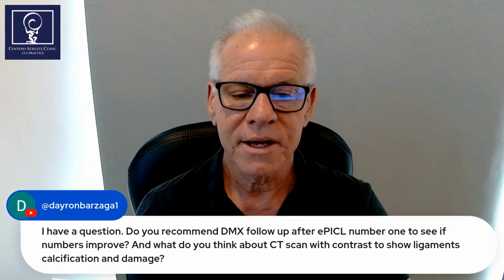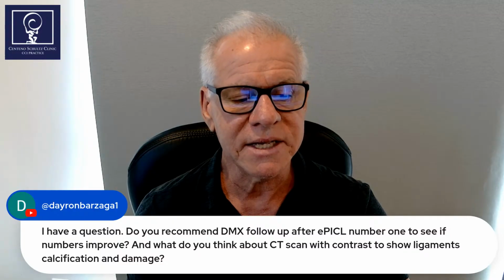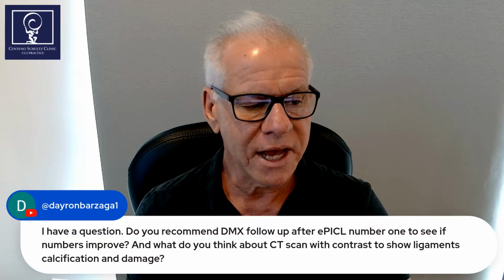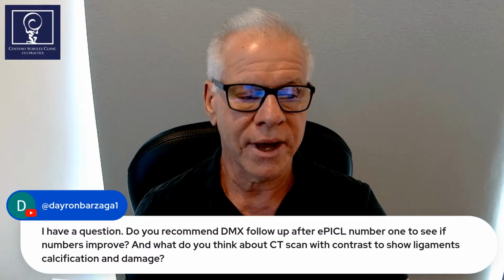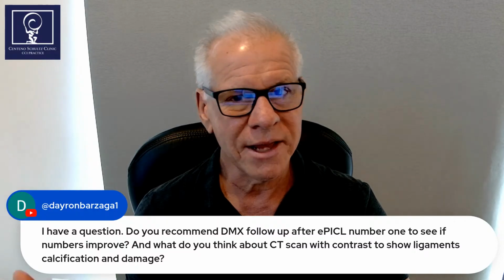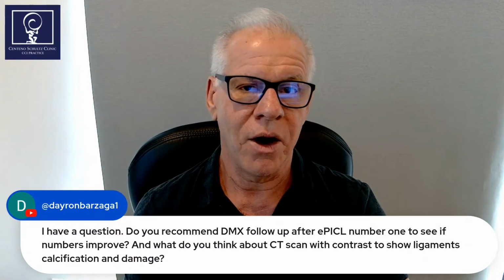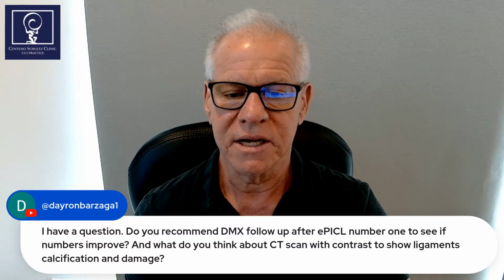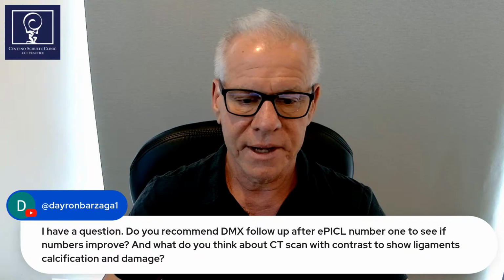Then the second question is, what do you think about CT scan with contrast to show ligaments, calcification, damage? I don't think a CT scan is a good idea to show calcification and ligament damage. It will show if there's some calcification in the ligament, but frankly, we would see that anyway on the x-rays, and we would see that anyway on the fluoroscopy for any injection. So just realize that there really isn't a reason to use a CT scan in that particular way. There are easier ways to get that kind of info.